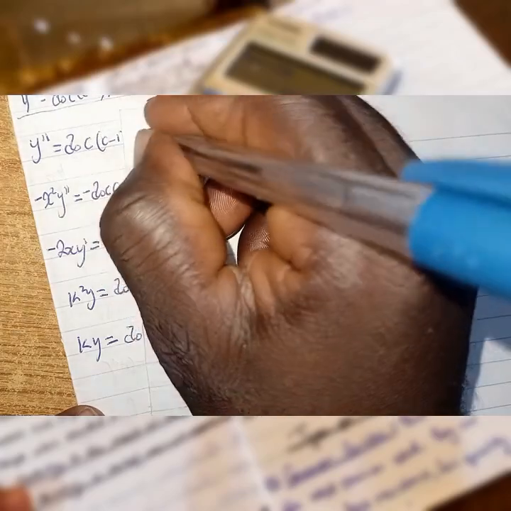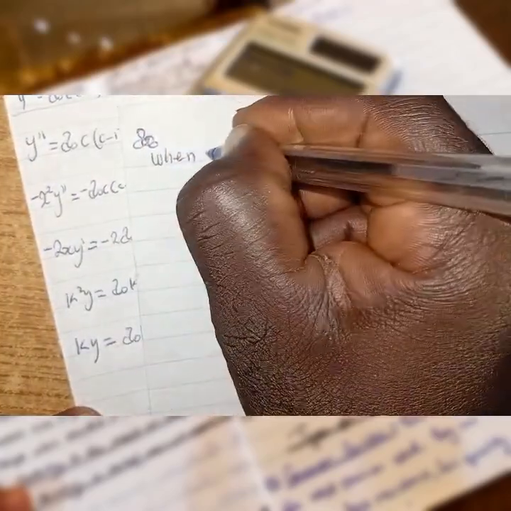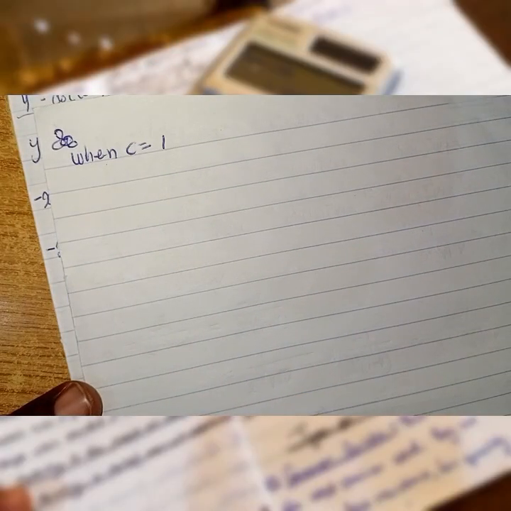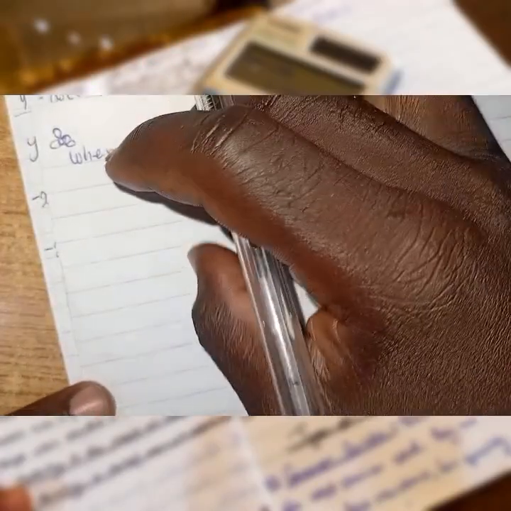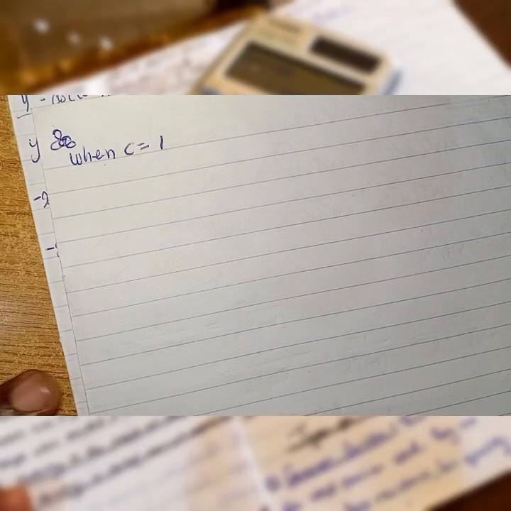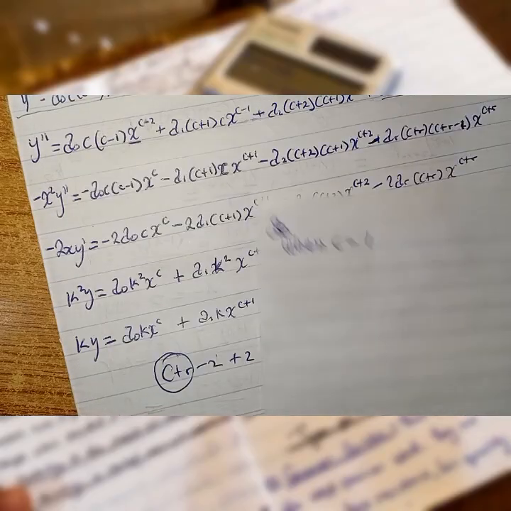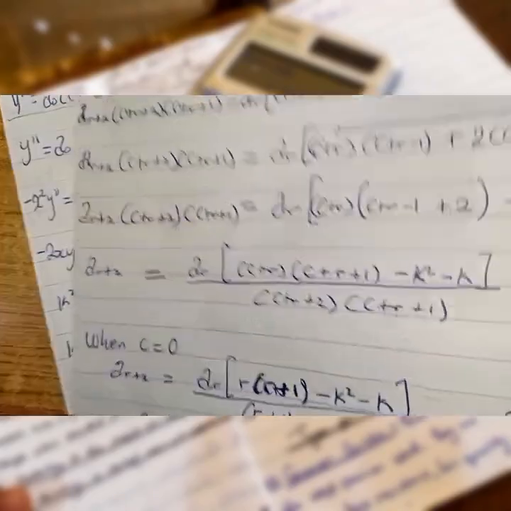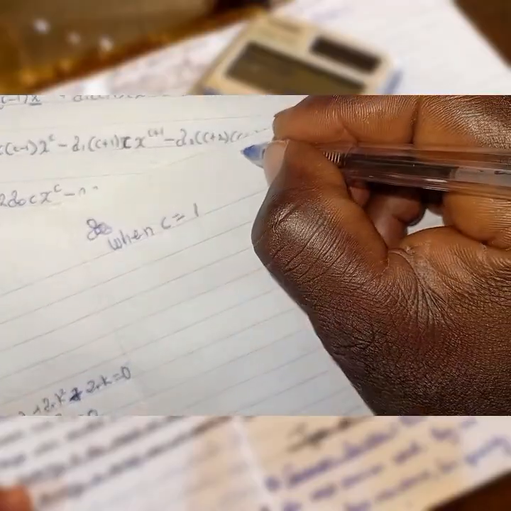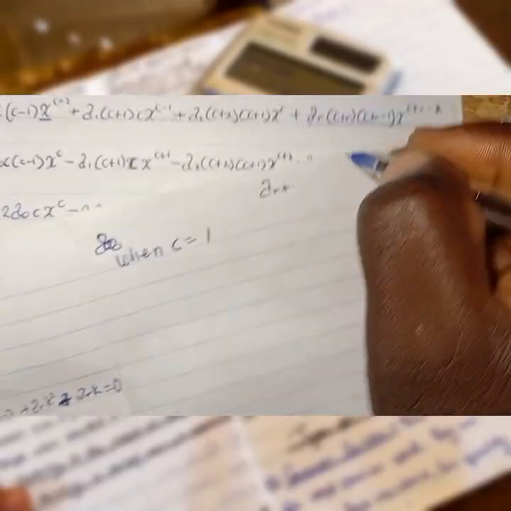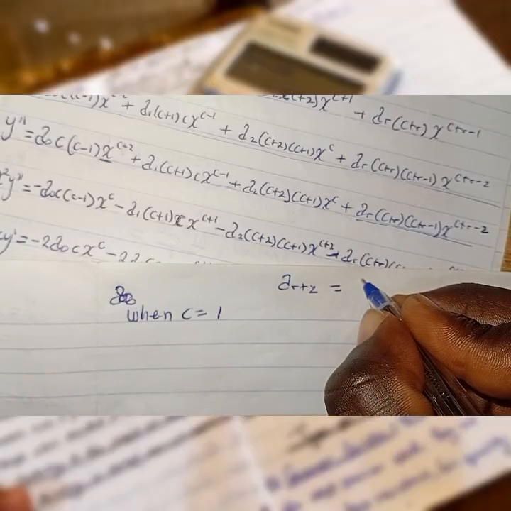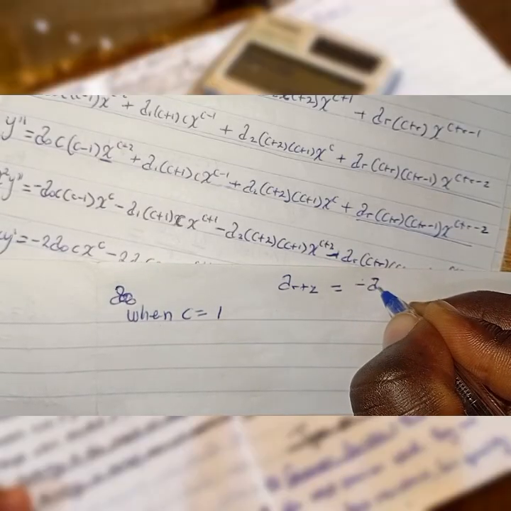Now, we have when C equals 1. There is something that is going to happen here. When C equals 1, we're going to find it in terms of a1. This is our equation. This is the equation that we are using. We have this is the equation, a R plus 2 equal to minus R.